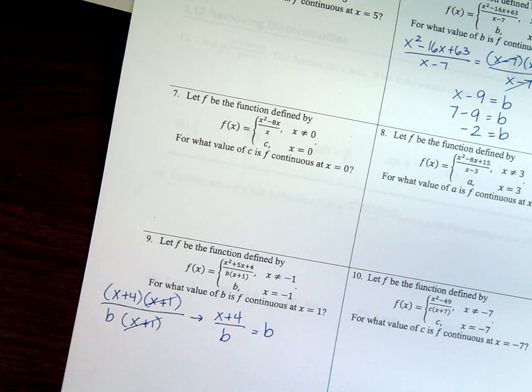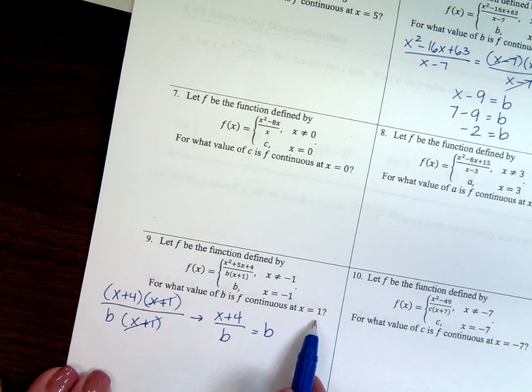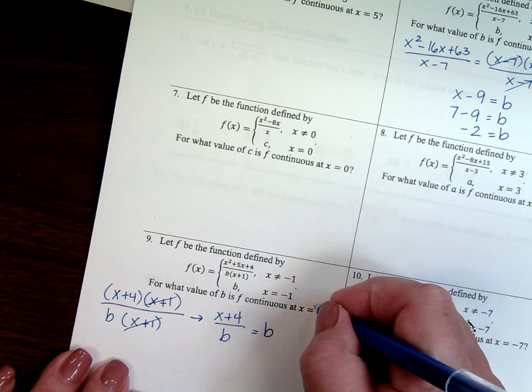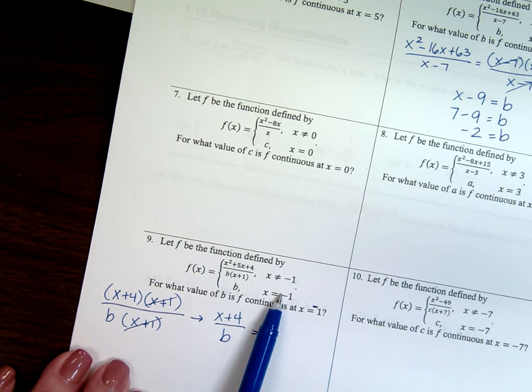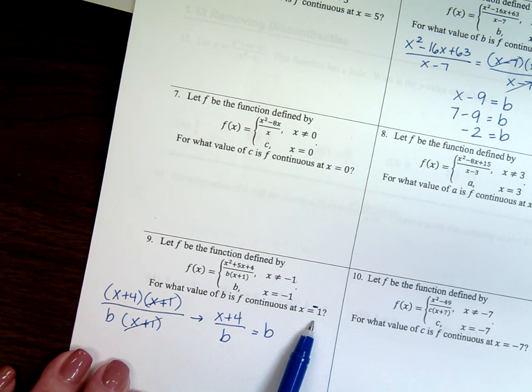You can plug in the x. What's the x value we're concerned about? We're concerned about where x is 1. This seems odd, though, to me in a sense, because I think it's a typo on their part. This should be a negative 1. See how these are negative 1s? They have a typo there. This should be a negative 1 as well.